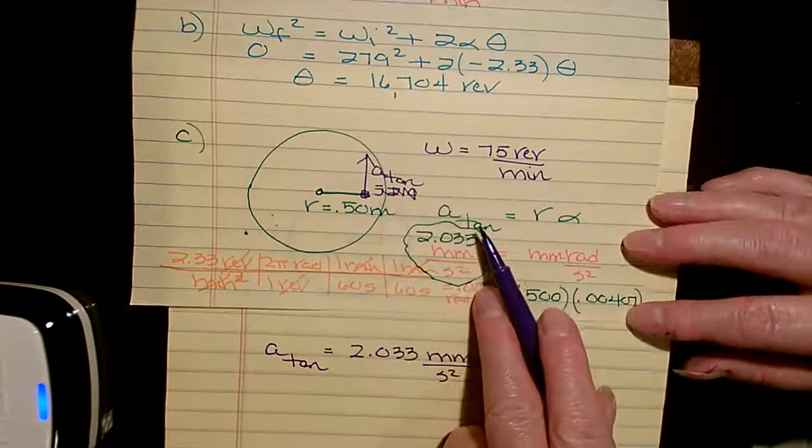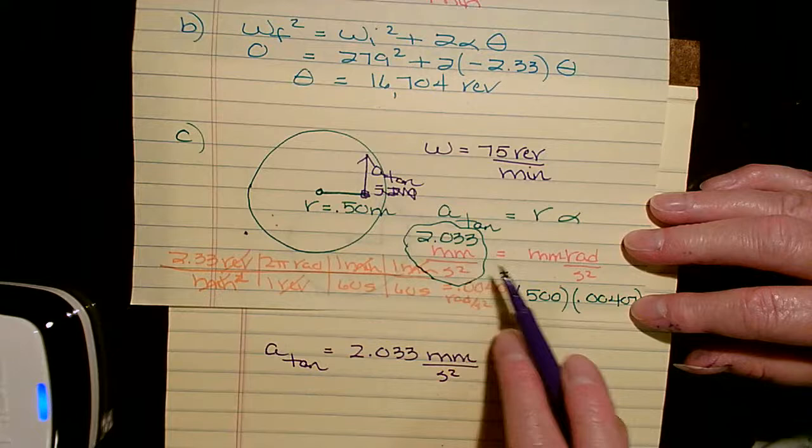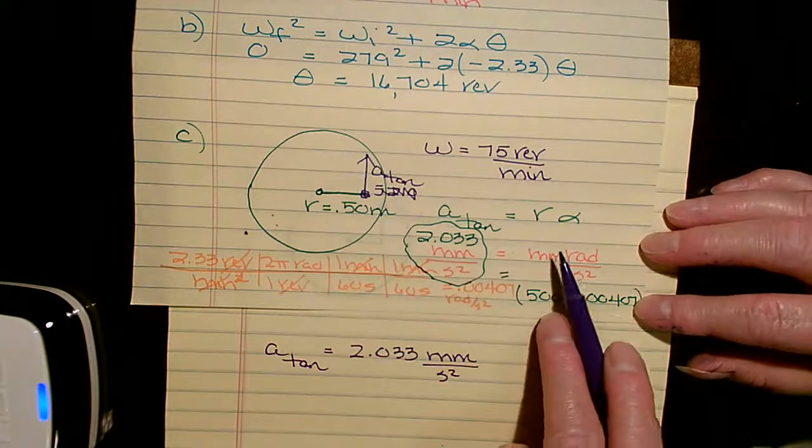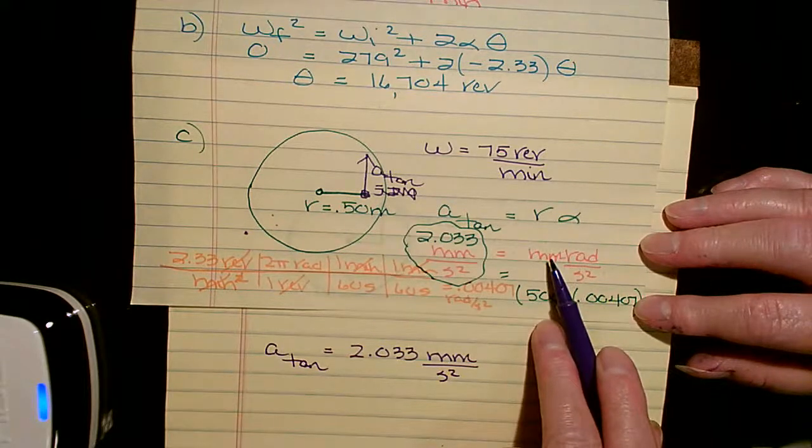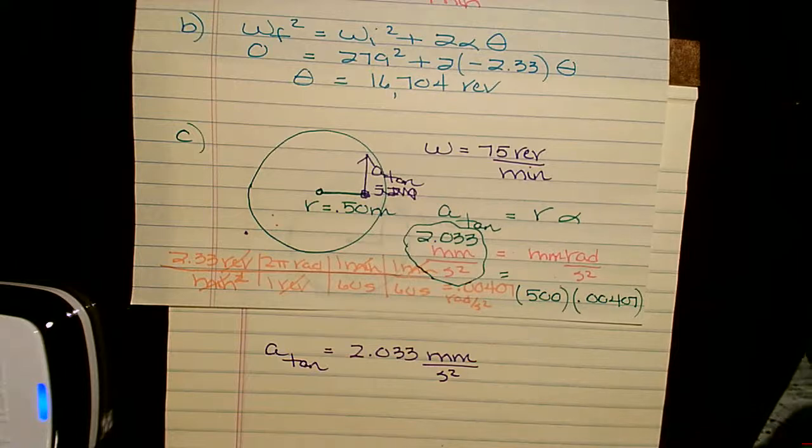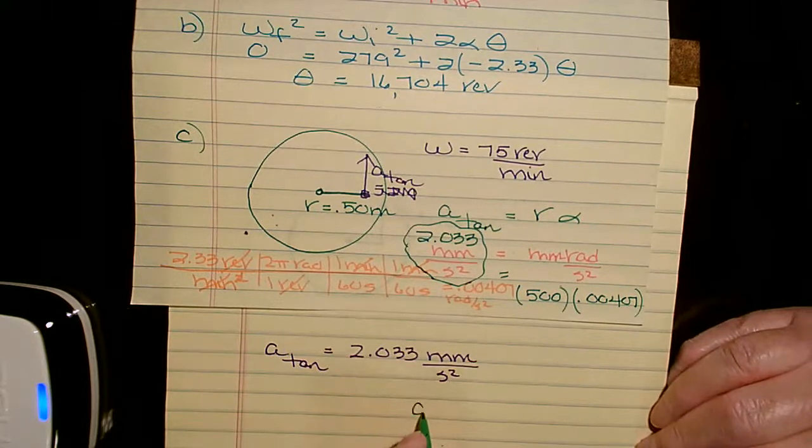So in order to get A tan in meters per second squared, I'm going to have to make sure that my R is in meters in this equation. So I'm kind of going back and doing what I just did, but I'm doing it now with the new units.